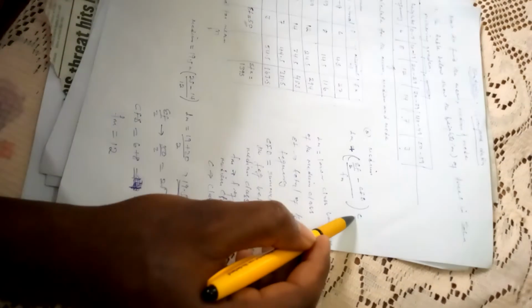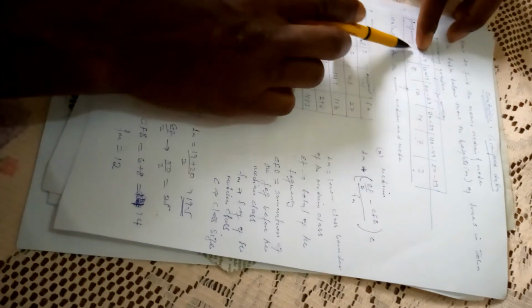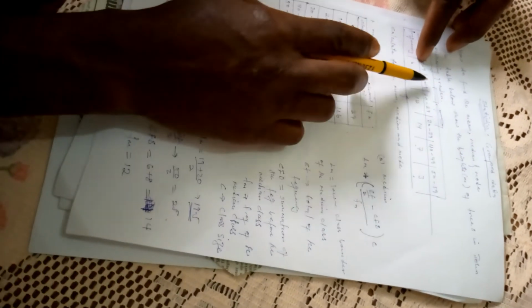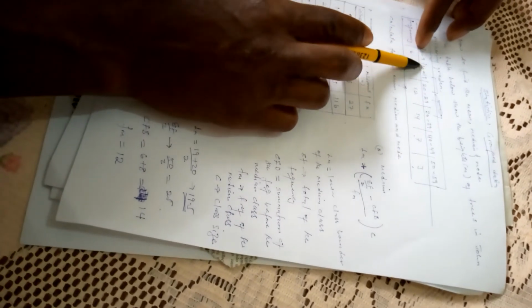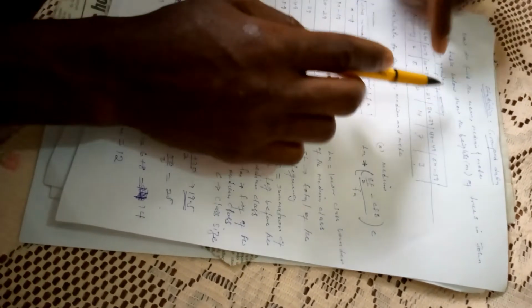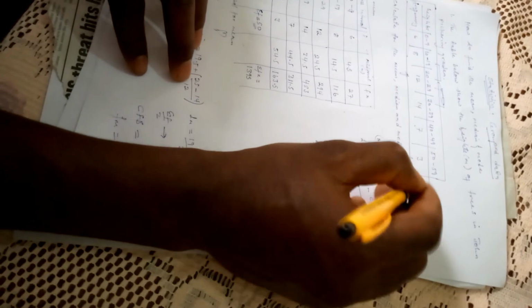C is the class size, and looking at the classes, you see 0 to 9. So look at it from 0 is the lower class, and 10 is the lower class, 20 is the lower class. The difference between 10 and 0 is 10, and the difference between 19 and 9 is 10. So C stands for class size.